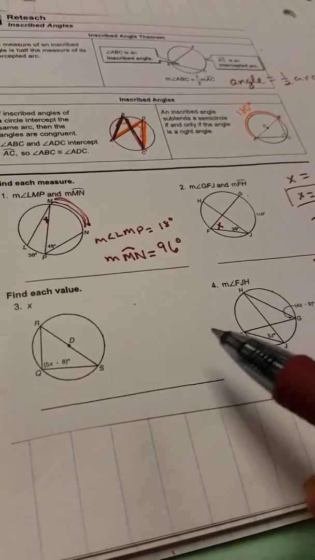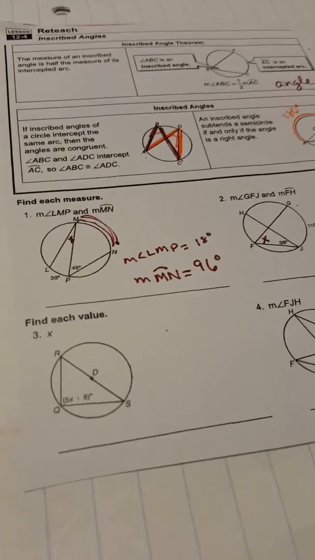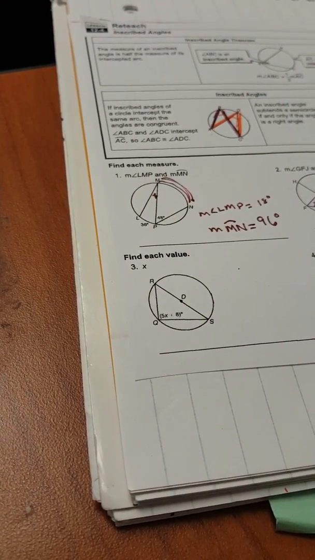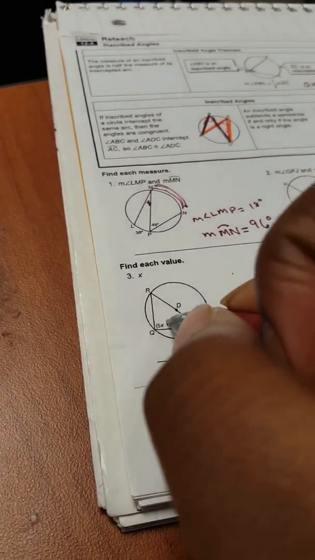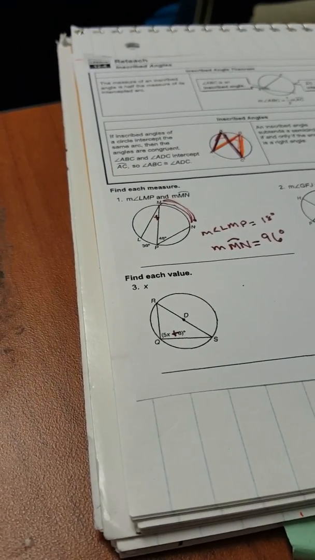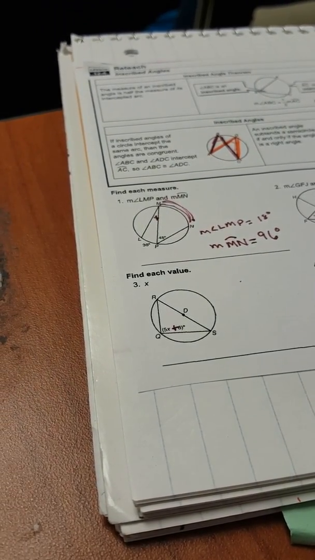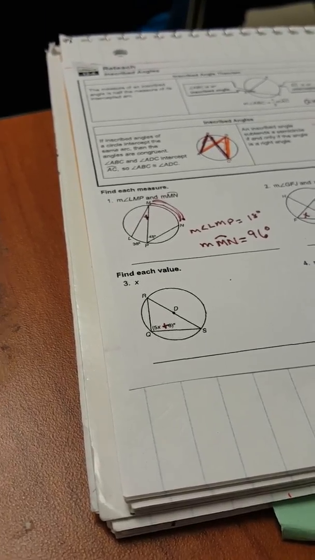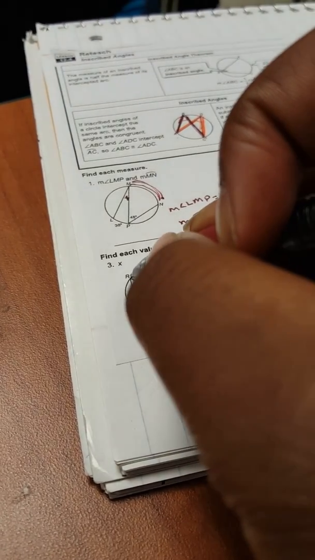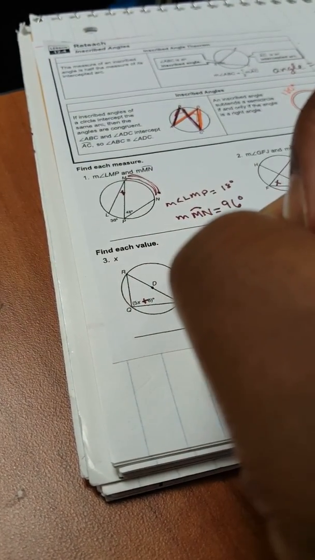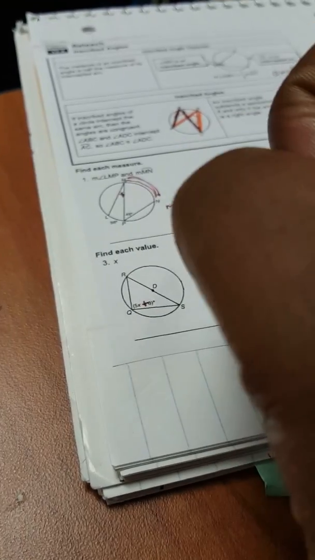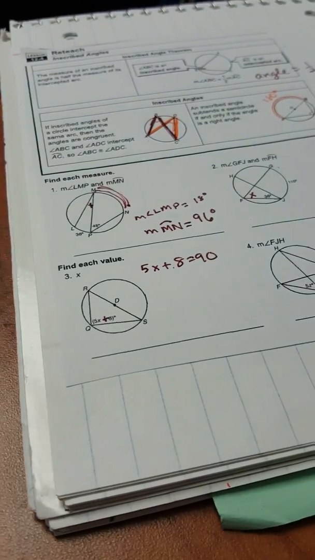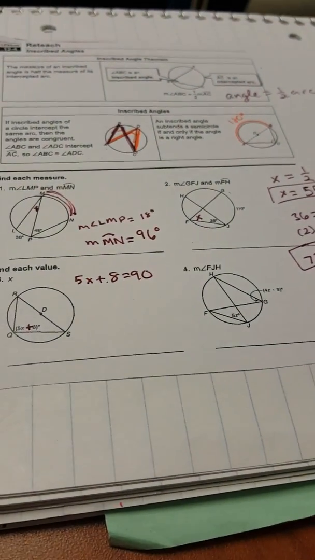Okay, let's look here. How would I find number 3? It's 5x plus 8. That equation does equal 90, because realize this is half of a circle right here, right? So half of 180 would give me 90. So 5x plus 8 equals 90. Okay, I'm not going to solve it. We're going to move on.